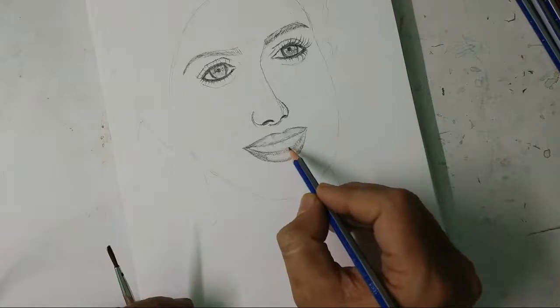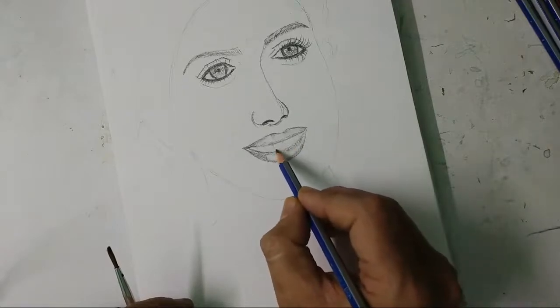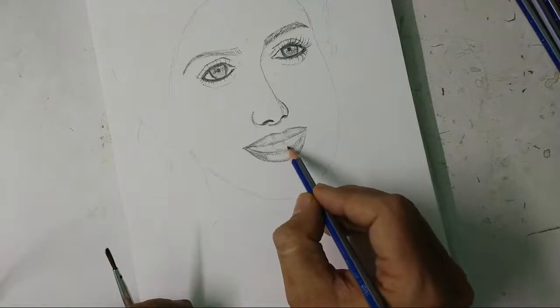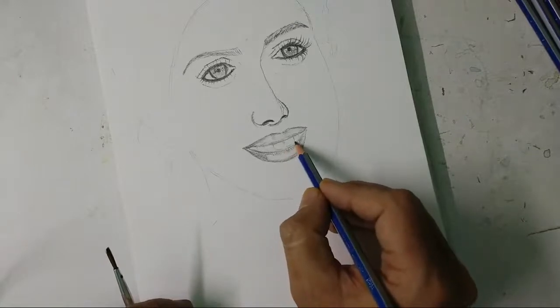Now the teeth have to be done, but they will not be made dark. If you make them dark, then they will look totally artificial. So just a soft line.